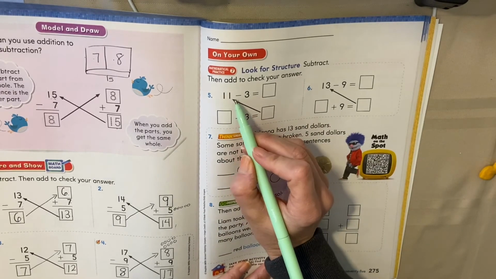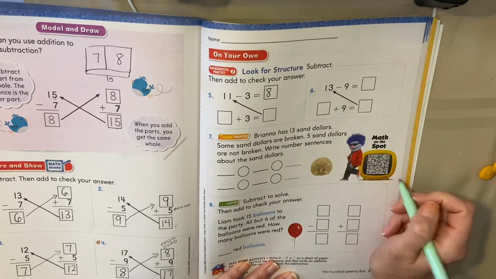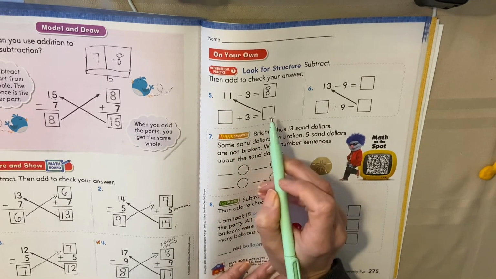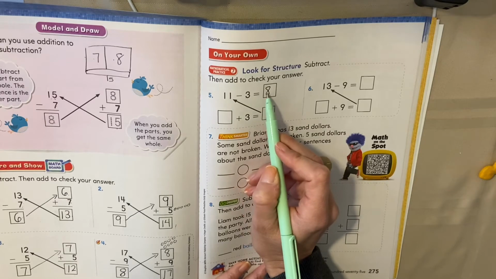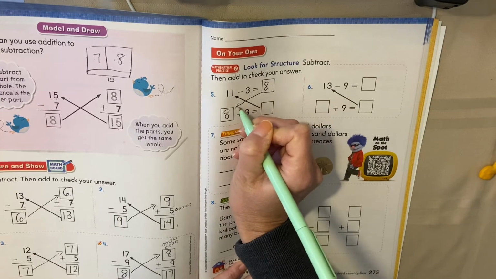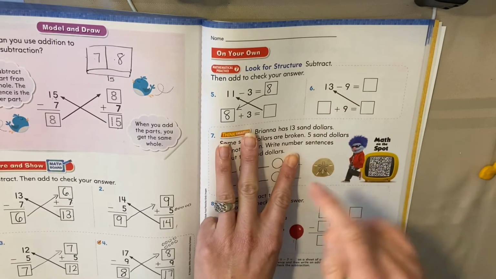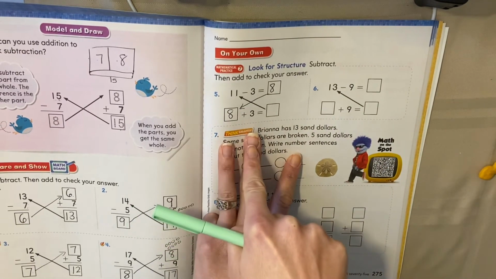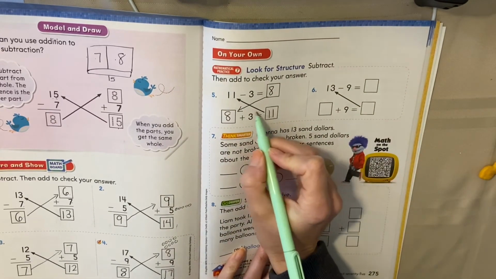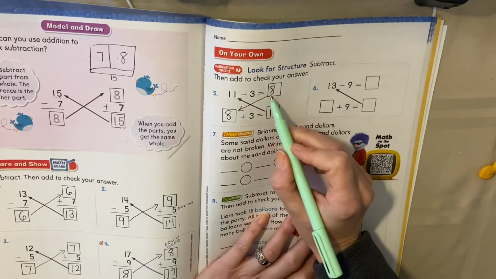All right, 11 minus 3. Did you get 8? Then we had to take our two small numbers, add them together to get our big number. So our two small numbers were 8 and 3. So look, here's our 3. So I'm going to put my 8 here. 8 plus 3. Well, let me see. I can put 8 in my head and 3 on my fingers. 8, 9, 10, 11. Ah, look. It does equal the big number. That means that our answer of 8 was correct.